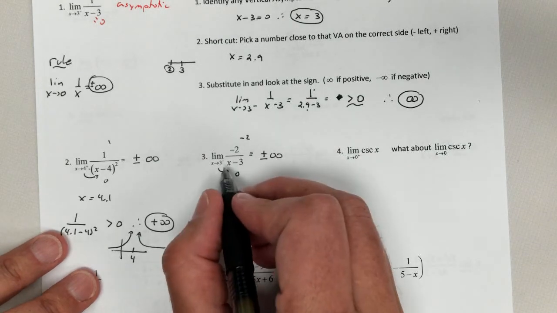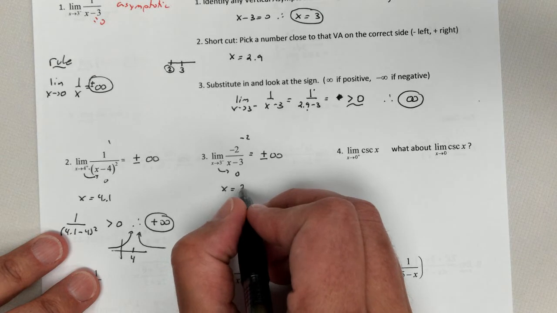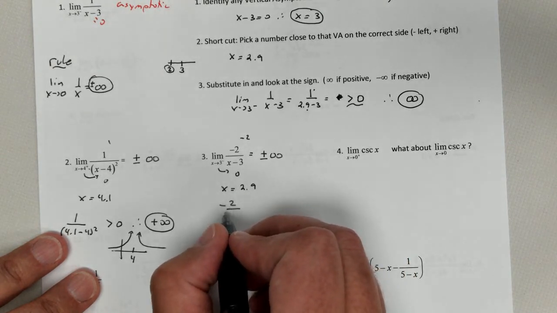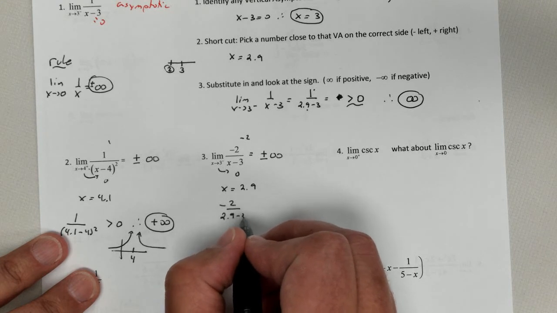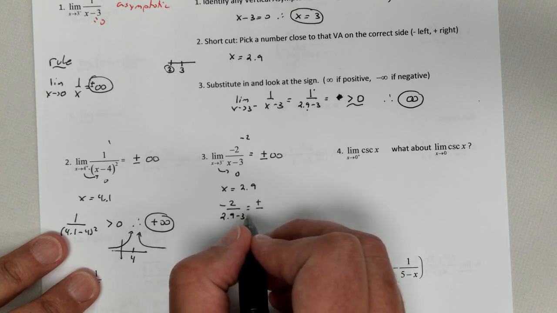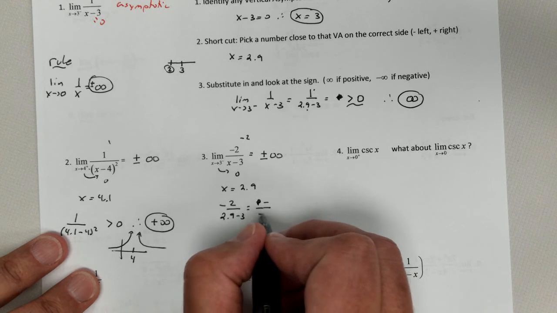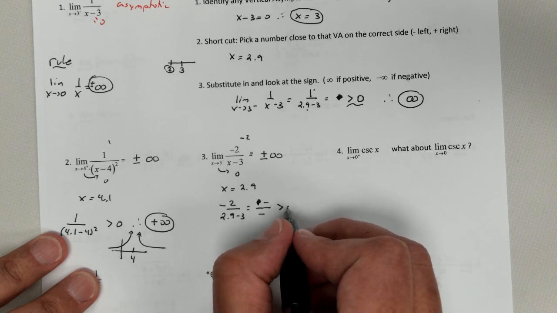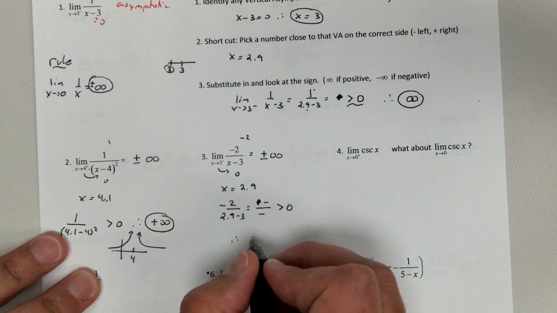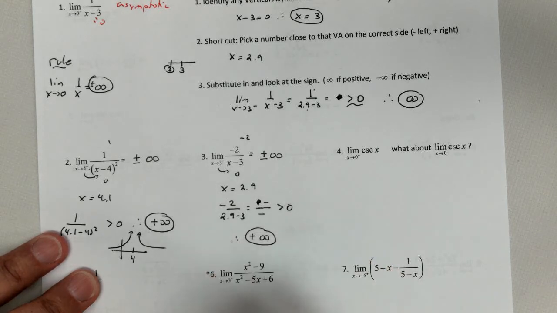So I pick a value close to 3, but on the left. So I'll let x equal 2.9. And if we plug it in, negative 2 over 2.9 minus 3. Now if you notice, the top is negative, and the bottom is also negative. Two negatives become greater than 0, so it's positive. So therefore, our limit is going to be positive infinity right there.